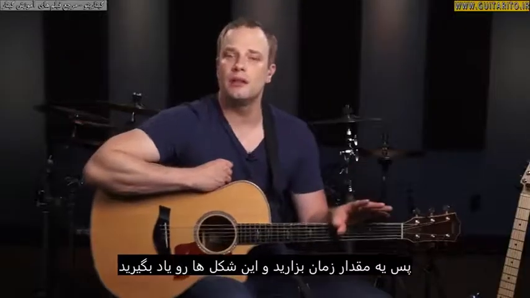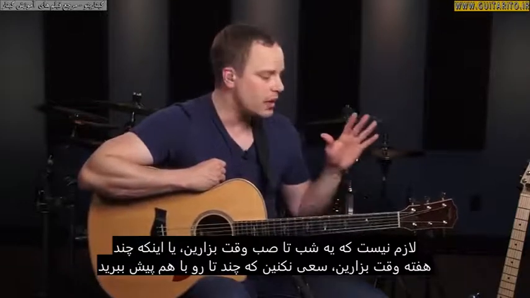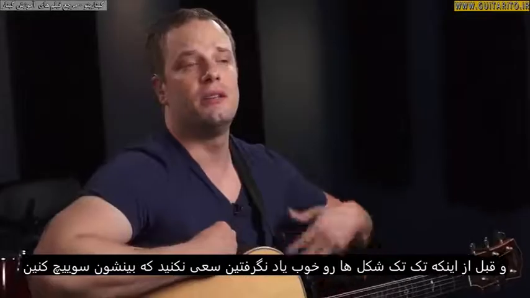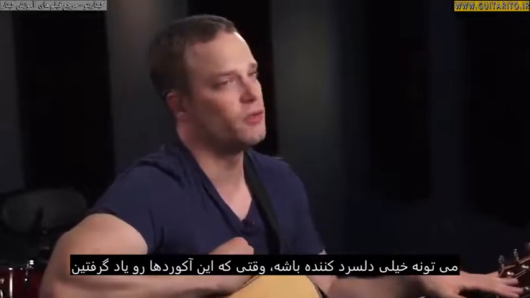So take some time and get these shapes down. It doesn't have to be overnight or even over a couple of weeks. Don't try to tackle too many at once, and don't try switching between these chord shapes before you have the individual shapes down. That can be really frustrating.